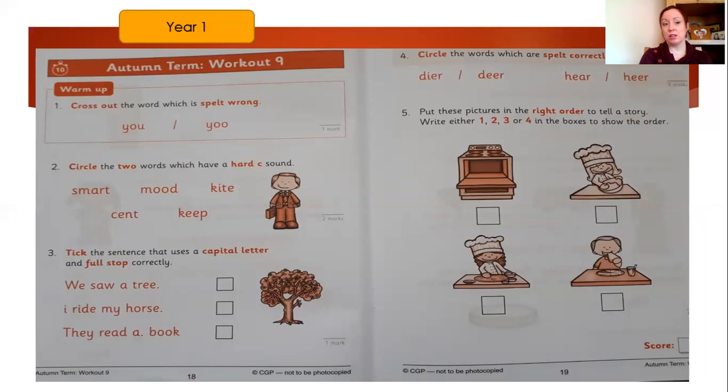So Monday's work looks like this, and again you can see that we're thinking about those spellings, thinking about digraphs, and thinking about pairs of letters that make particular sounds, and starting to recognise by sight what words look like, so choosing the correct spelling of that word.